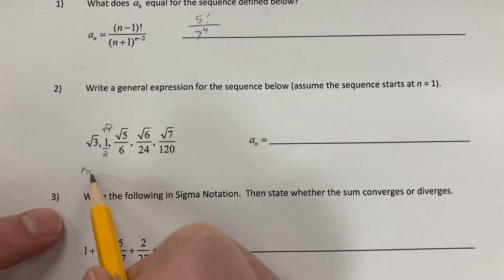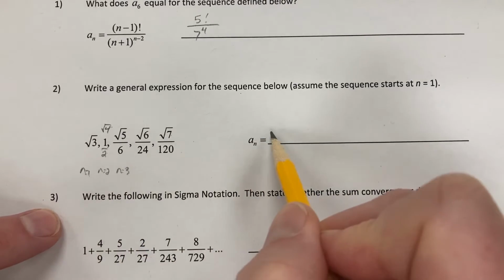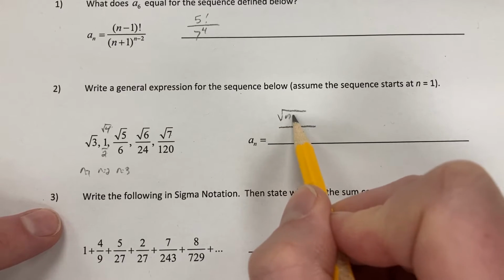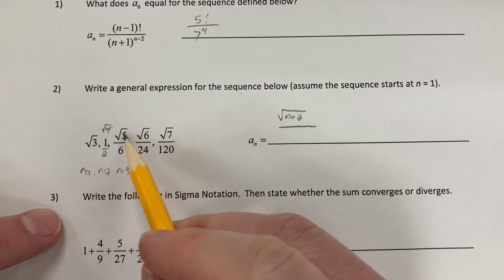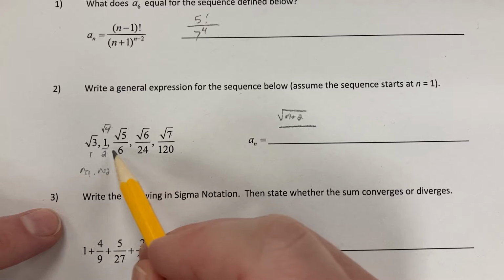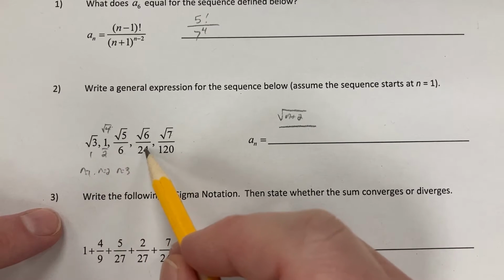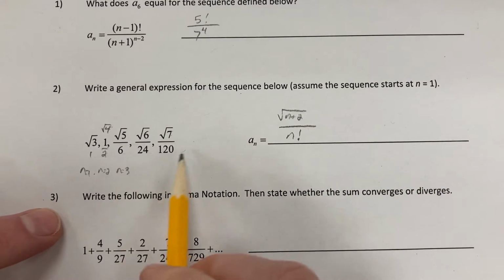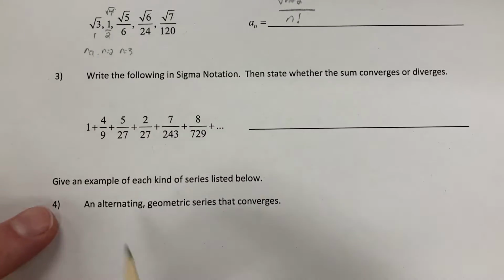So if this is n equal 1, and this is n equal 2, and n equal 3, and so on, then a sub n is equal to, on the top, the square root of n plus 2, just take whatever n value you are, plus 2 more, and you get what's going on there, okay? And on the bottom, we've got 1, 2, 6, 24, 120. This is times 2, times 3, times 4, times 5. That's n factorial then. And hopefully by now we recognize that. Same thing on number 3.